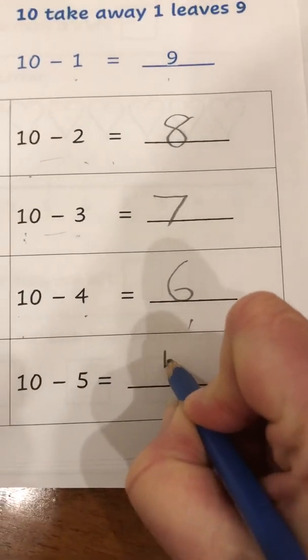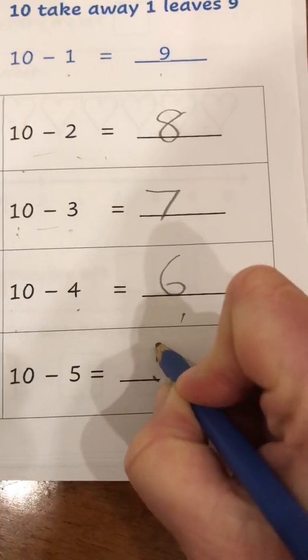Now, straight line, big tummy, put his hat on, 5 sure looks funny.